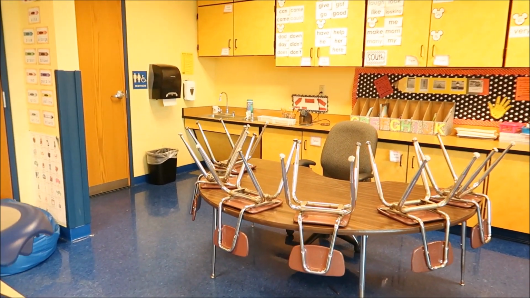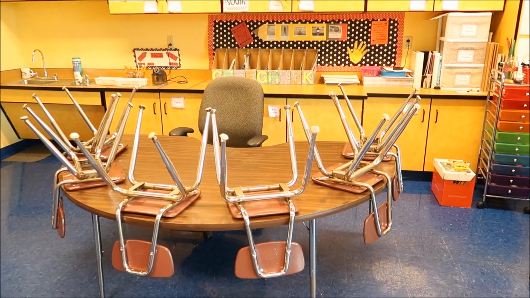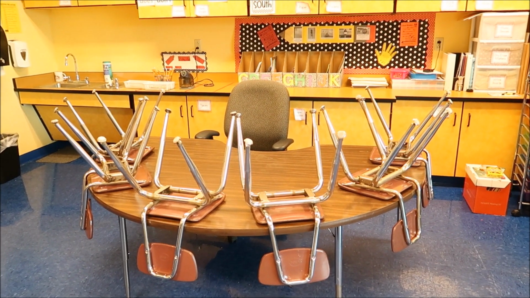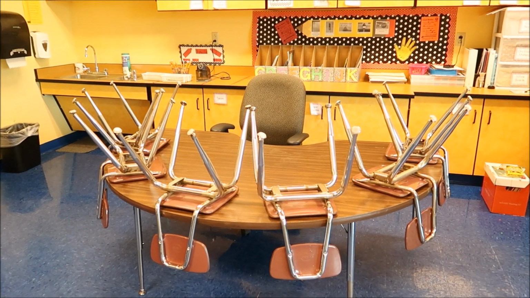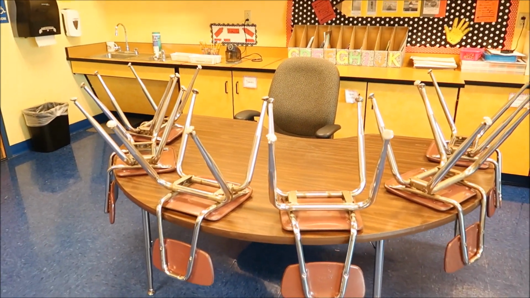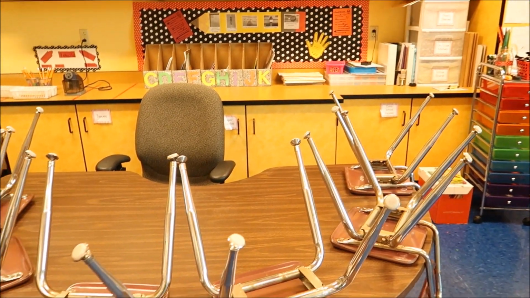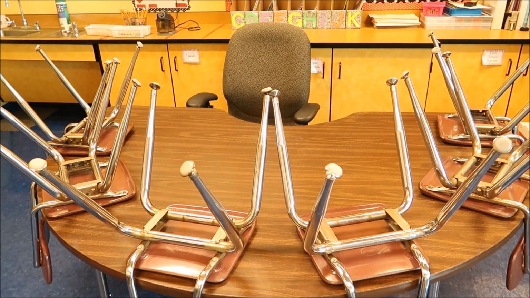And the last but most important part of this is the whole reason that they are doing centers is so that I can meet with them in small on-level groups. So back here at my kidney table, this is where I meet with them, and I've got all my stuff planned back here so that I can do a small group with them and hopefully advance their reading level. So that is the system that I use, the Daily 5 system. I've had a lot of success with this system.